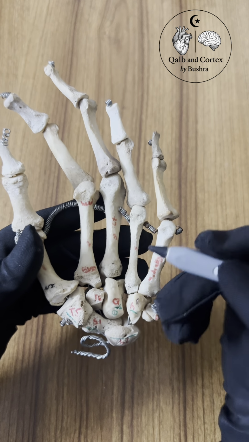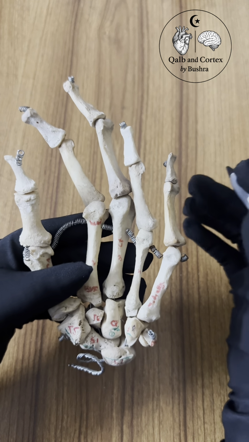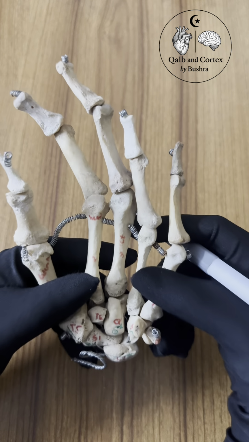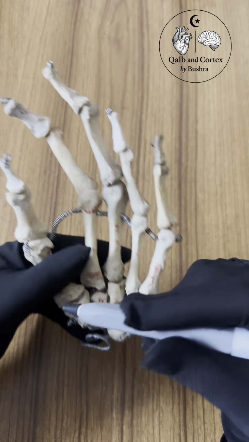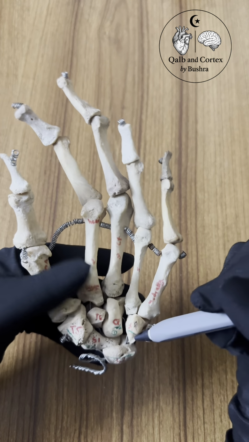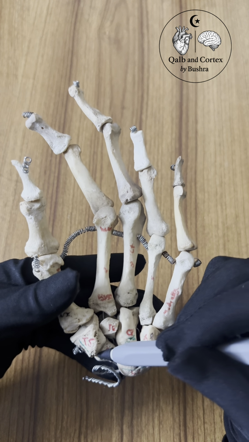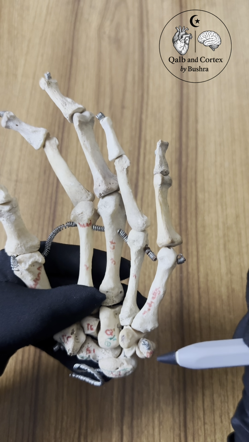The arteries supplying the scaphoid bone are in relation with the wrist joint. When it is fractured, there is development of avascular necrosis. This is the lateral pillar and this is the medial pillar. The lateral pillar is formed by the tubercle of the scaphoid bone and the crest of the trapezium bone, and the medial pillar is formed by the pisiform and the hook of the hamate bone.